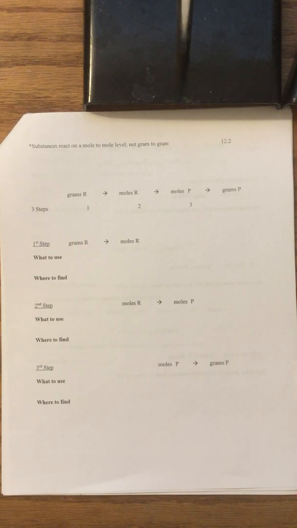And we did it because the concept of this section is that things do not react on a gram to gram basis. They react on a mole to mole basis, or a molecule per molecule, or an atom per atom basis. Two atoms or two molecules have to come together. It doesn't matter how many grams of each that you have. So it's not the grams. However, we're going to be starting with grams of material, but we have to convert them into moles.